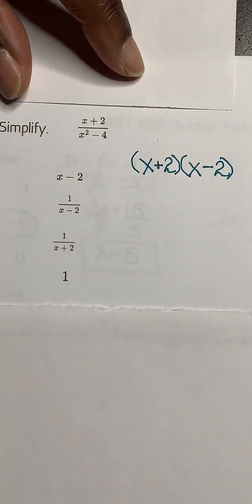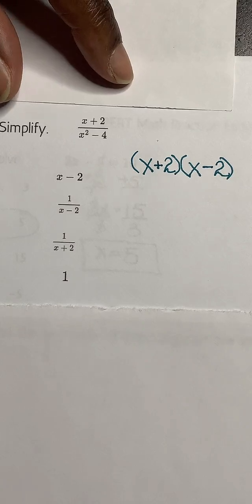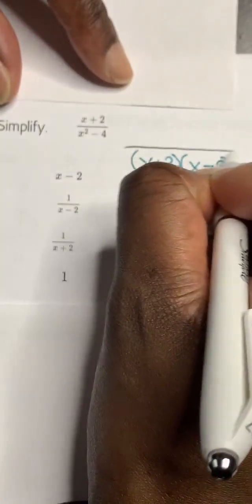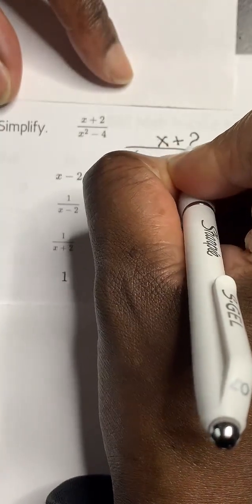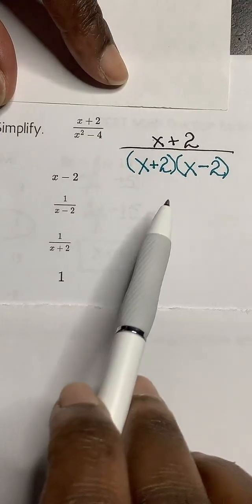Now, for the numerator, this is where we're just going to carry it on in. Put it over x plus 2. What do you notice?